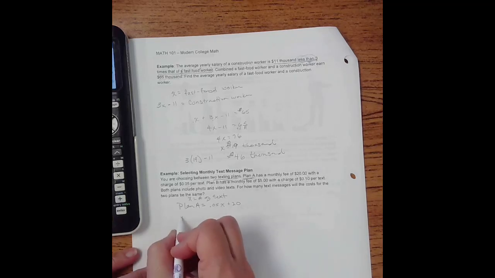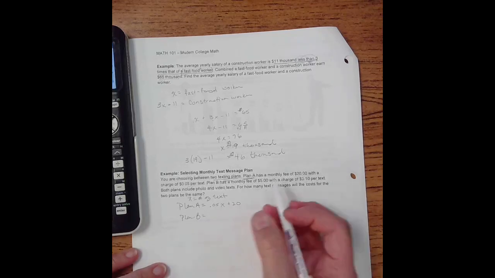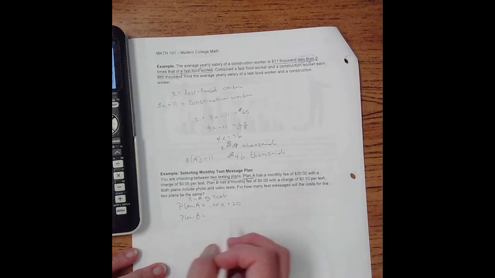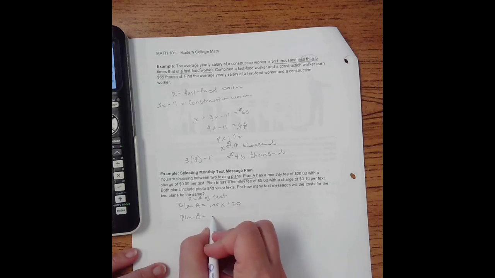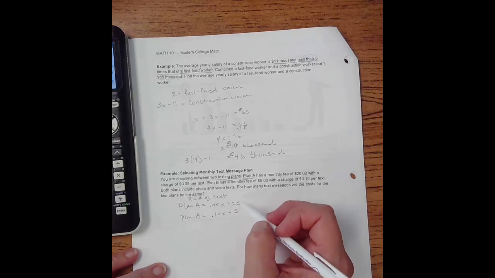Plan B will be a monthly fee of $5, but you're going to be charged 10 cents per text. So it would be 0.10 times x plus $5. And what you want to do is find out when these are going to be equal.